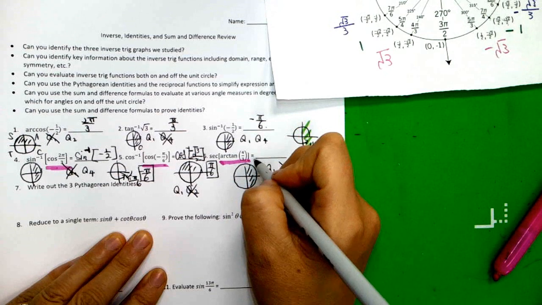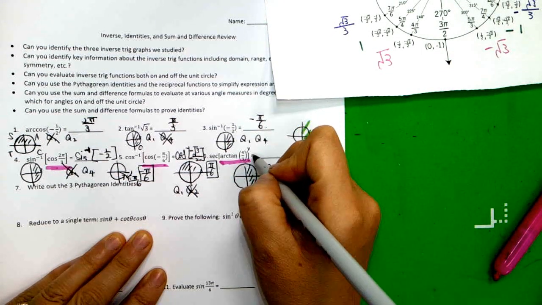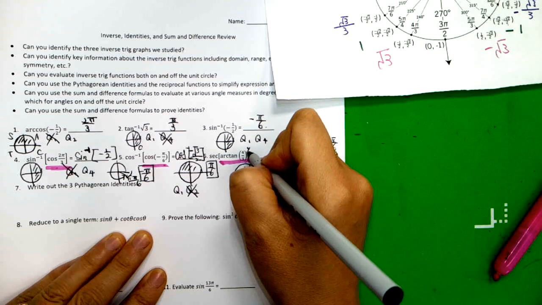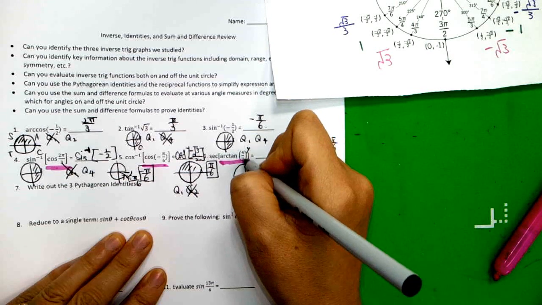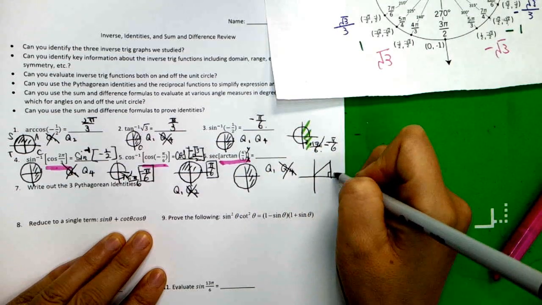Tangent equals y over r. So you have 4 over 3. So your y will be, my bad, tangent is y over x. You have a 4 over 3. So your y has to be 4. Your x has to be 3.